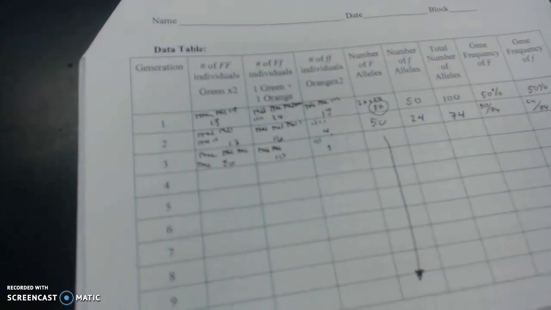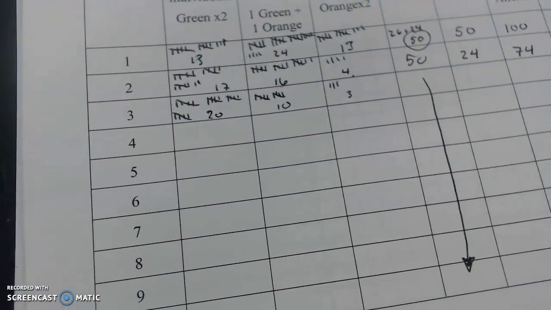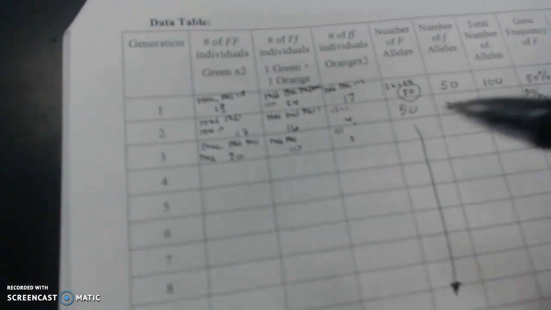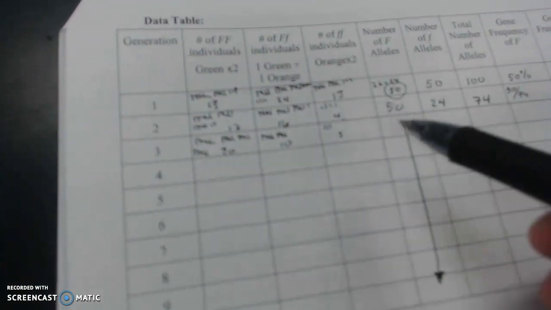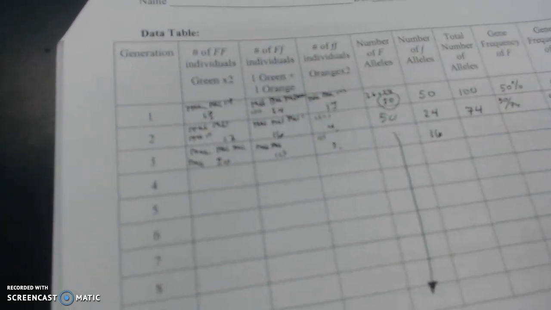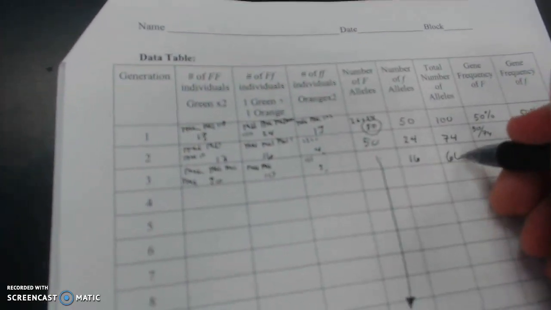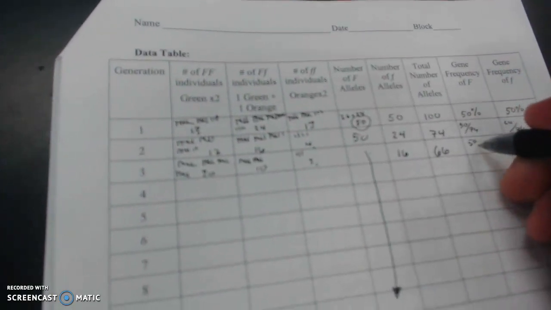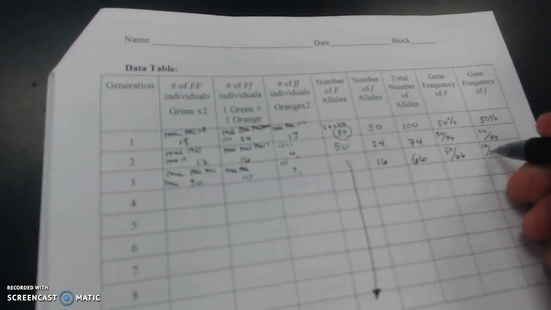So once again, we finished generation 3. As you can see, we've had 20 homozygous dominant individuals, 10 heterozygous, and 3 homozygous recessive. Good luck reading that. So once again, 20 times 2 is 40 plus 10 is 50. We're still good there. 3 times 2 is 6 plus 10 is 16 alleles for the little f. That gives us a total of 66. And once again, you can do the math: 50 divided by 66 and 16 divided by 66.